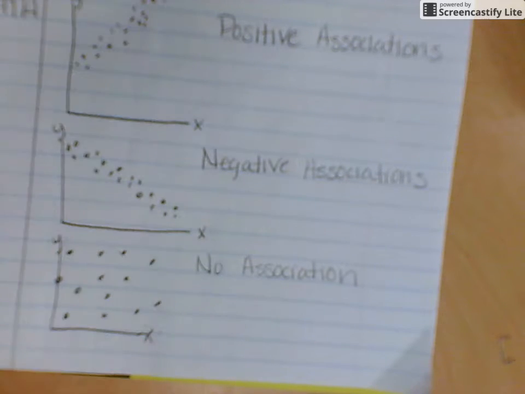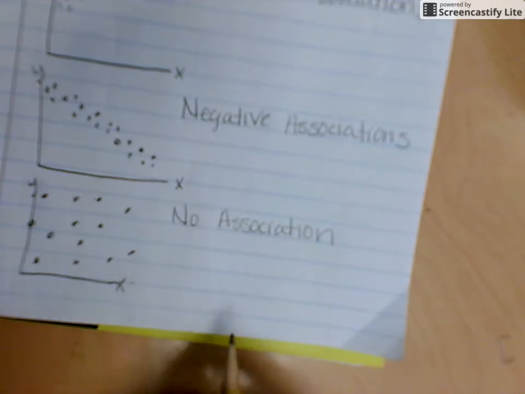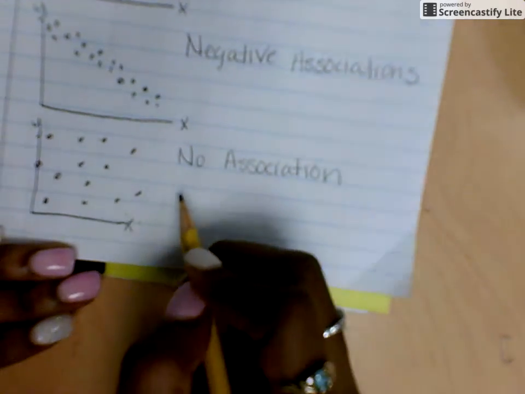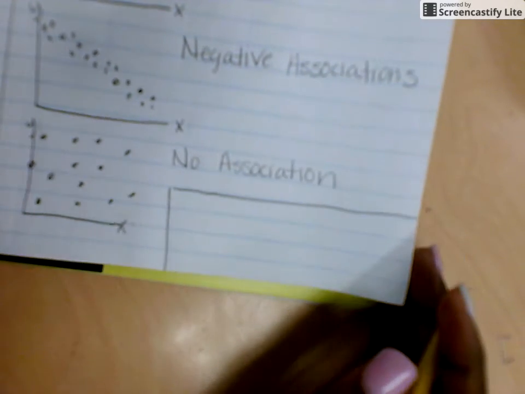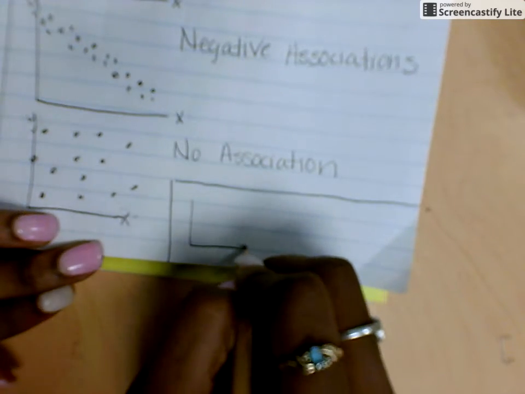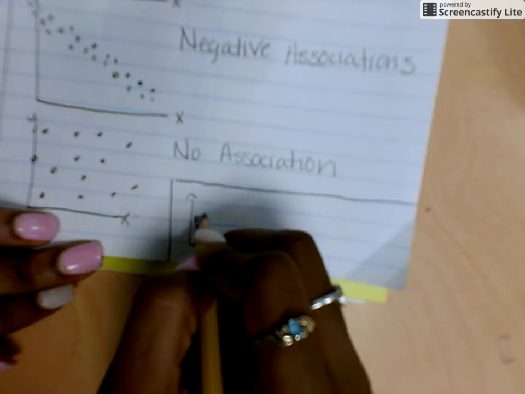And the last thing that we're going to include in our notes is what an outlier looks like, okay? So down here, I'm going to just make a little chart. You won't see these very often, but you just need to know what they look like. Down here, if you have a little graph, let's say we have a bunch of points here.